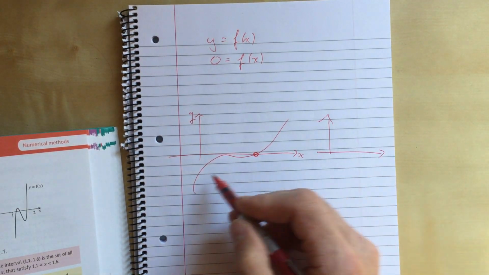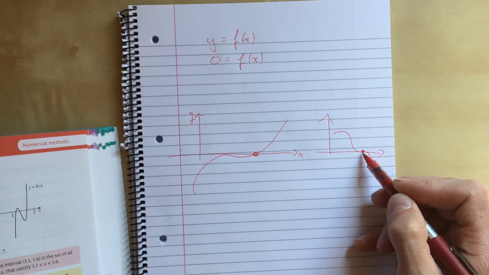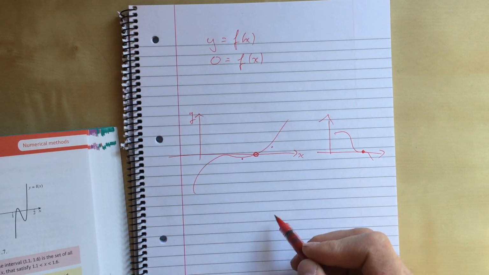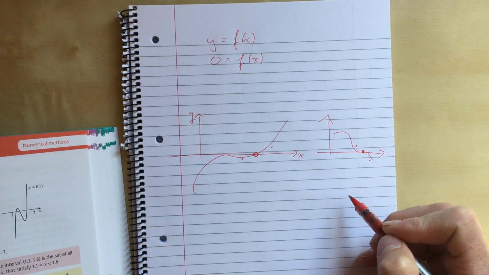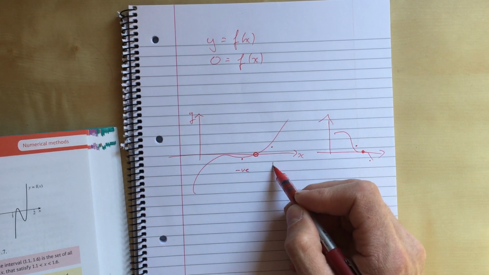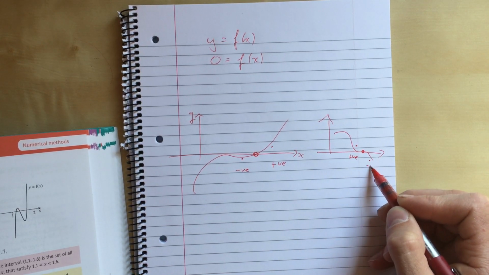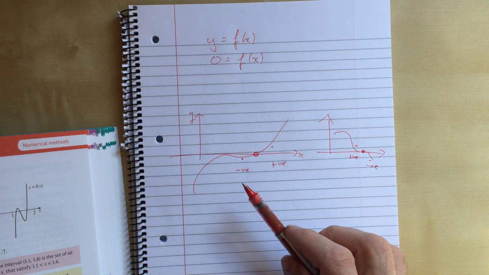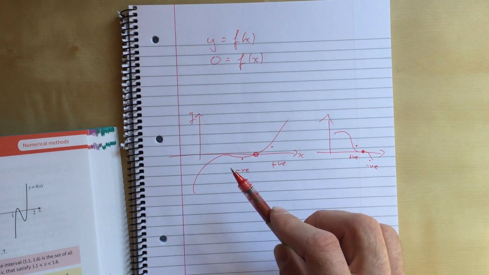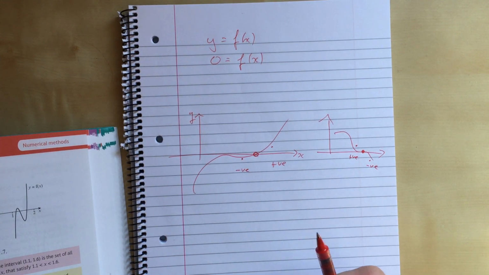There are two options. I've drawn one of them here and the other one I'm drawing here. If we're going to cross the x-axis, either the function goes from under the x-axis to above it, or it goes from above the x-axis to below it. If the function is below the x-axis, it's negative. If it's above the x-axis, it's positive. Here it's positive, and here it's negative. So if there is a root of the function, then there is a sign change in the function. The function goes from positive to negative, or it goes from negative to positive.